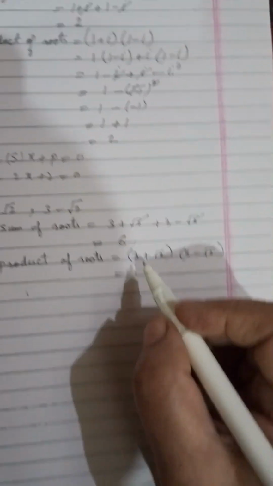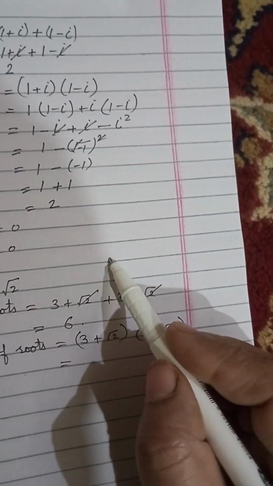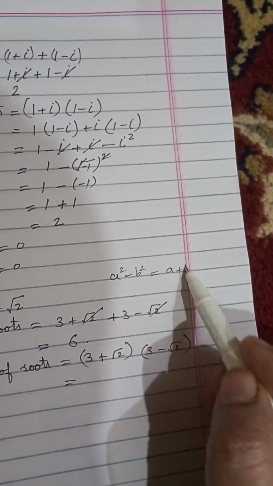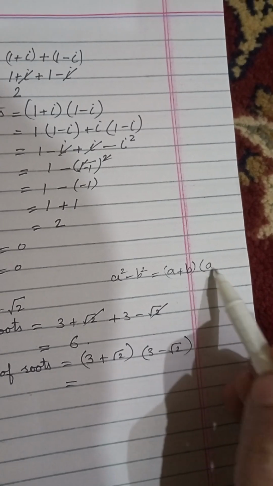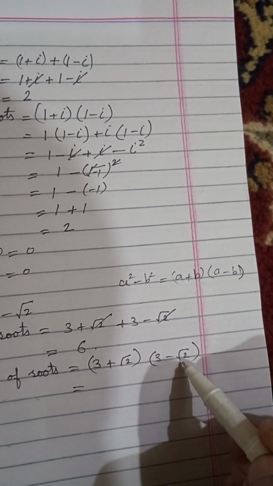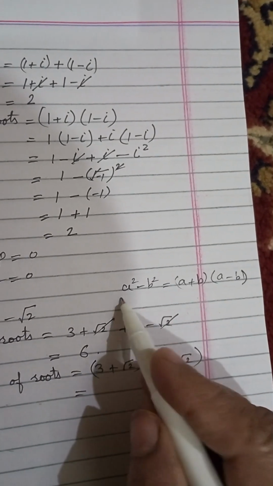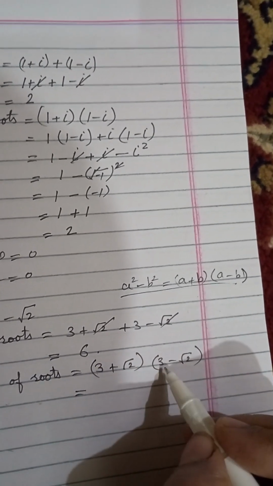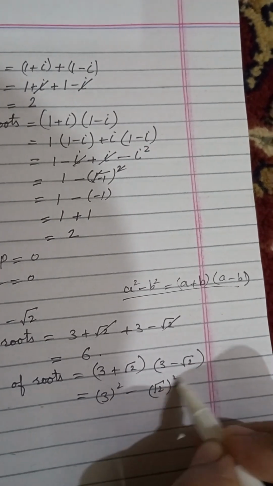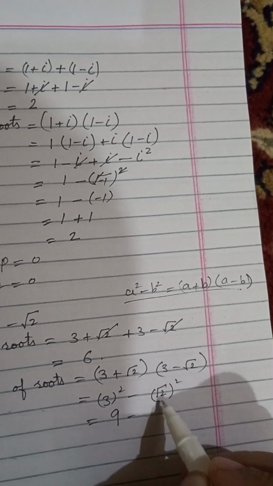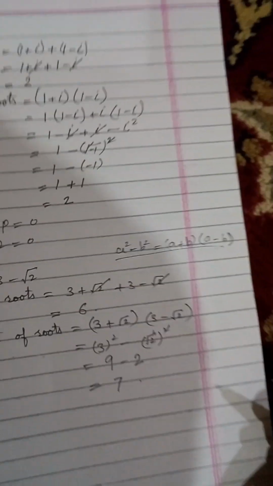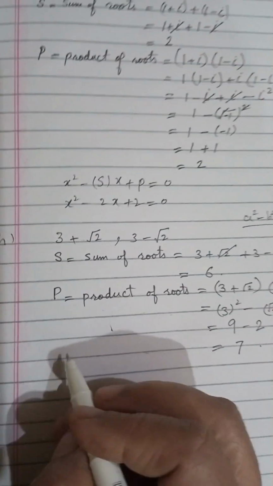Here we have an algebraic formula: we know that a square minus b square is equal to a plus b into a minus b. So we have a plus b and a minus b, and we can write according to this formula. a is 3, so 3 square minus under root 2 square equals 3 square, which is 9, minus 2, since the square cancels the under root, which is equal to 7. The product of the roots is equal to 7.